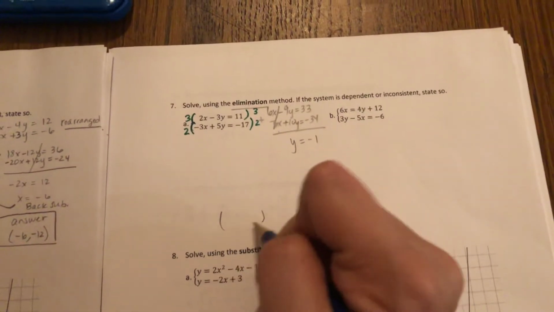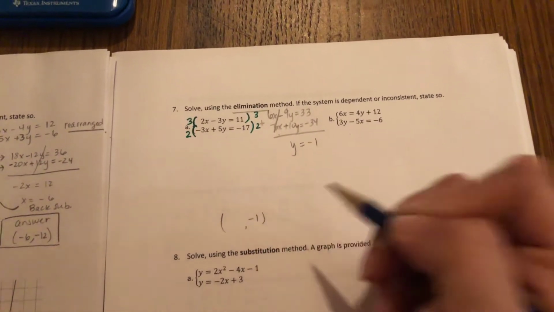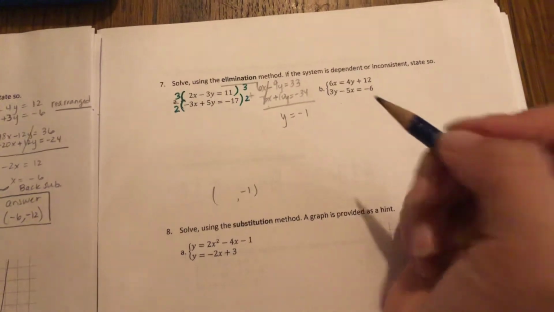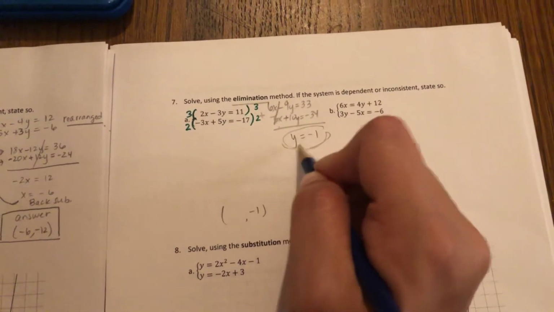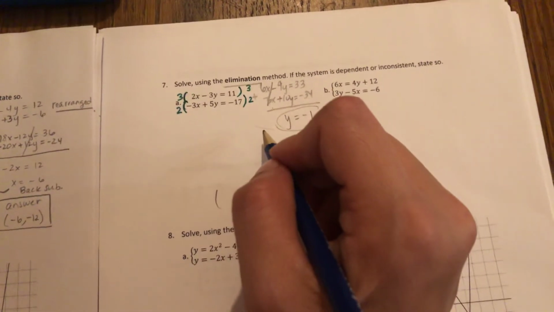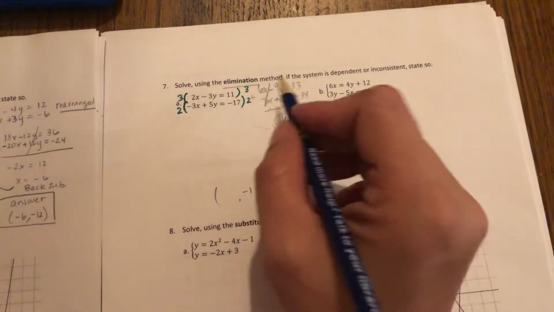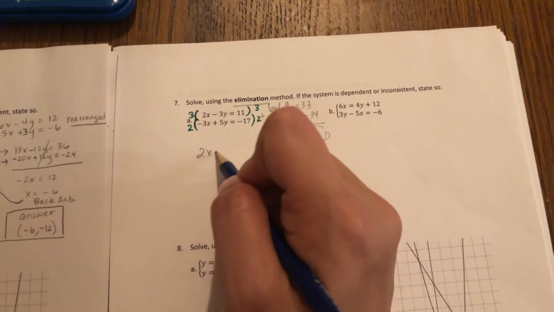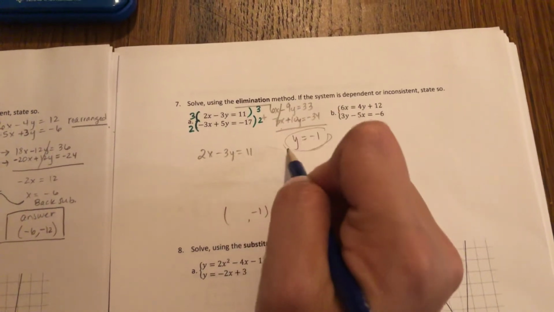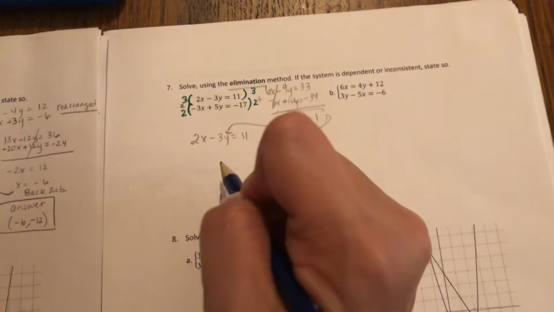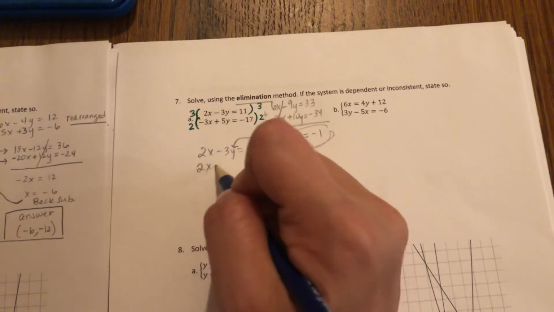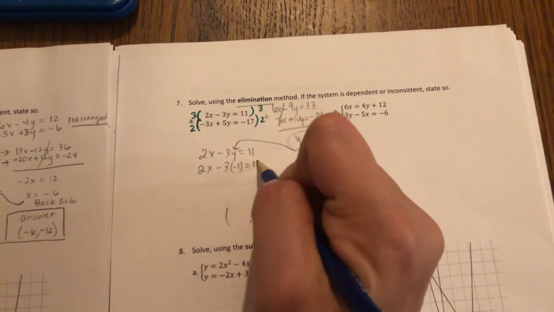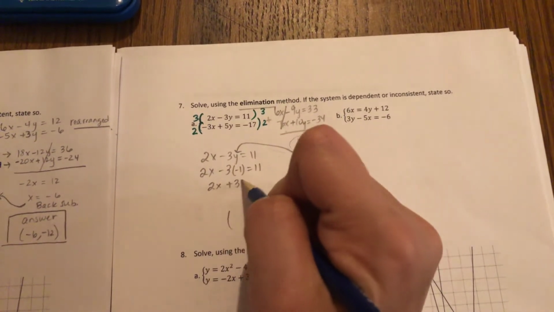Again, remember, I need an ordered pair, and right now all I have is the negative 1 part. So I have to take this and back substitute it into either one of my equations. I'm going to choose to substitute it back into my first equation. Again, this is a preference. So 2x minus 3y equals 11. Now the y is going to be replaced with the negative 1: 2x minus 3 times negative 1 equals 11. 2x plus 3 equals 11.